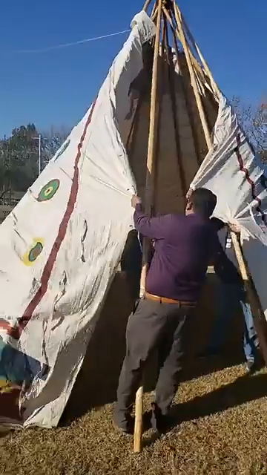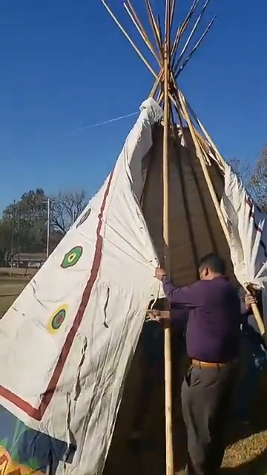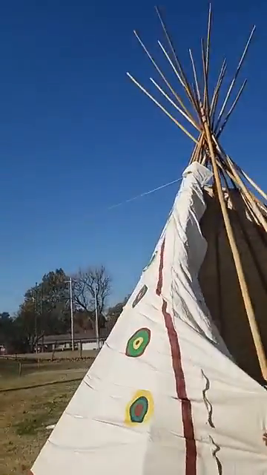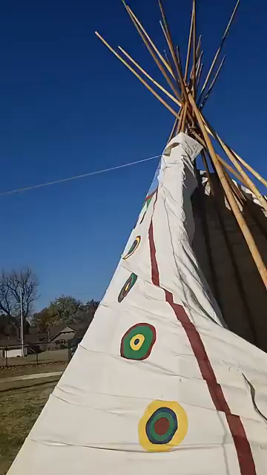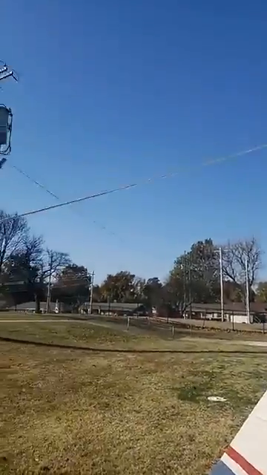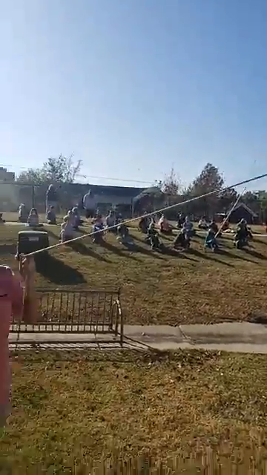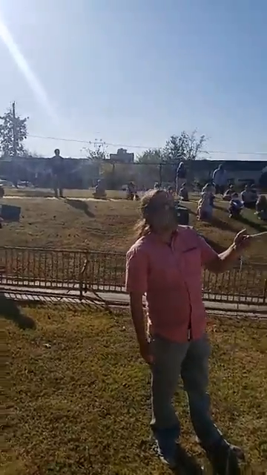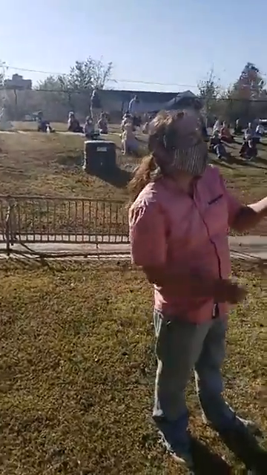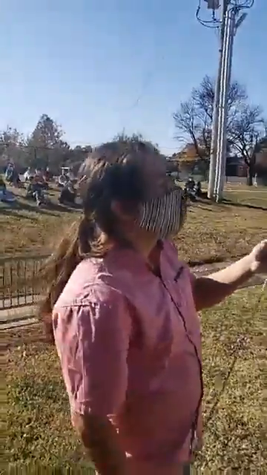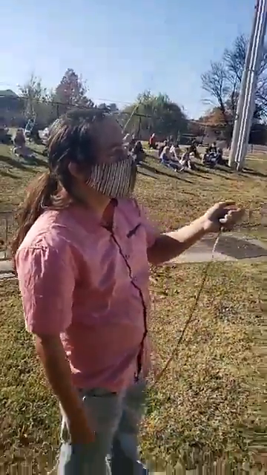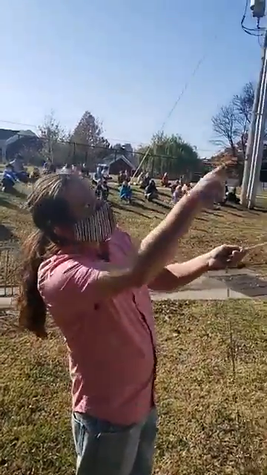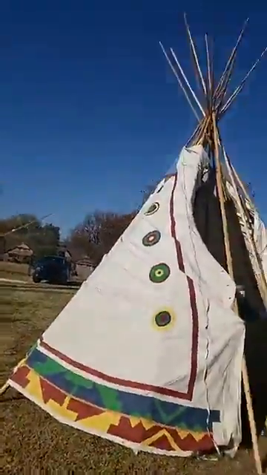As they're stretching the canvas, Gable is holding the rope and weaving the rope in and out. Can you tell us what that does, Gable? Just securing the loose sticks up there that haven't been tied in yet.